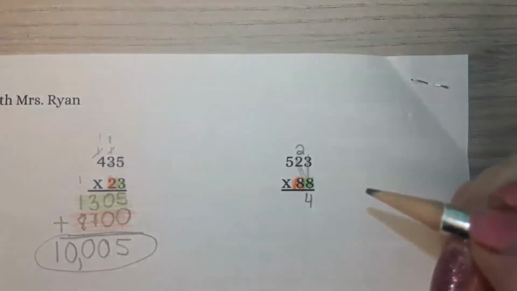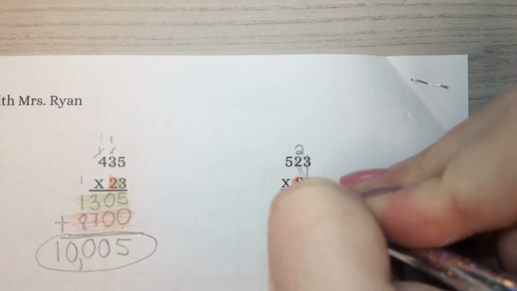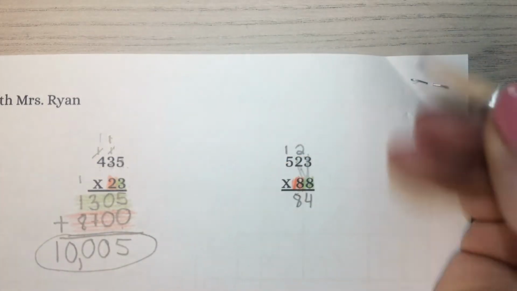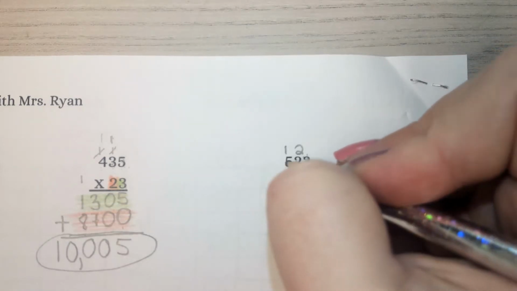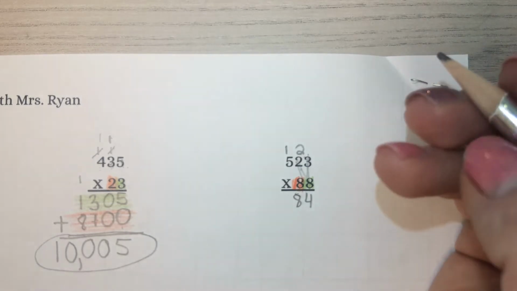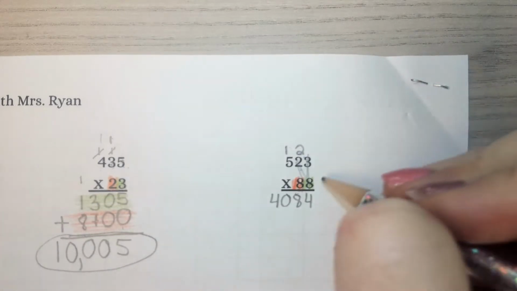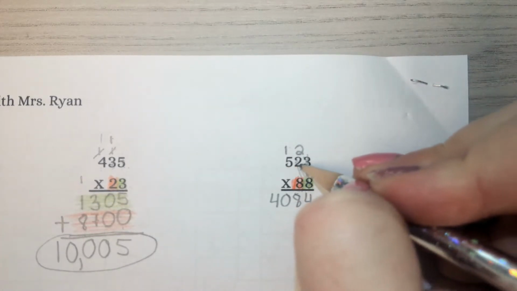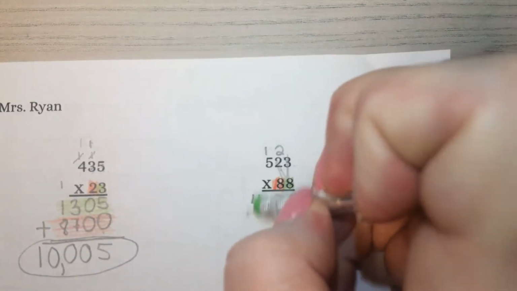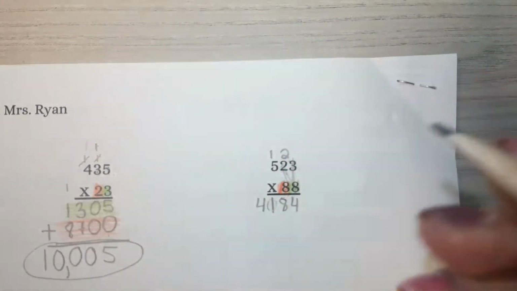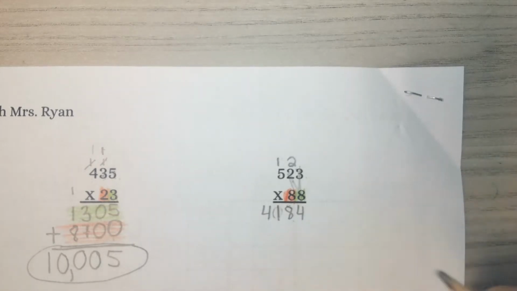8 times 2 is 16, but I have to add what I carried over. So 16, 17, 18. Put the 8 there, carry the 1. 8 times 5 is going to give me 40. 40 plus 1 is 42. Wait, did I do that right? No, 40 plus 1 is 41. I'm a silly goose. So 8 times 523 equals, guys, I'm a goober. I even said 41, but I wrote down 40. Were you yelling at me? 8 times 523 equals 4,184.